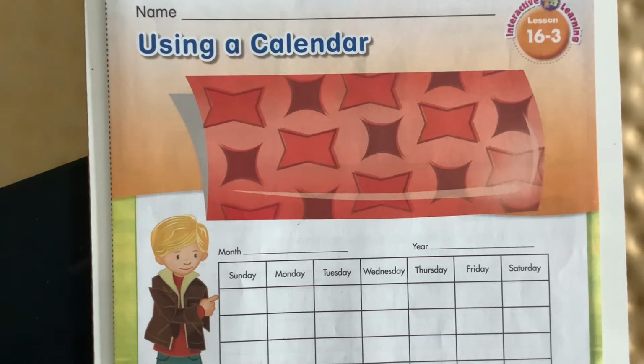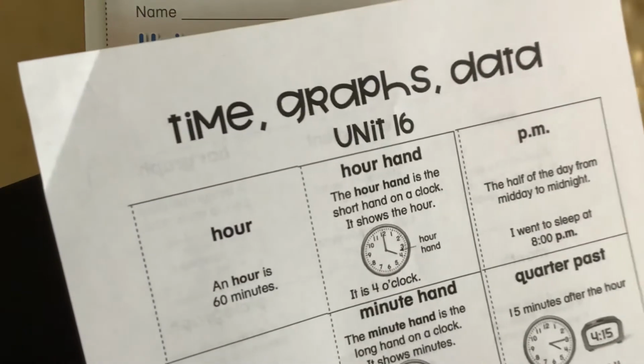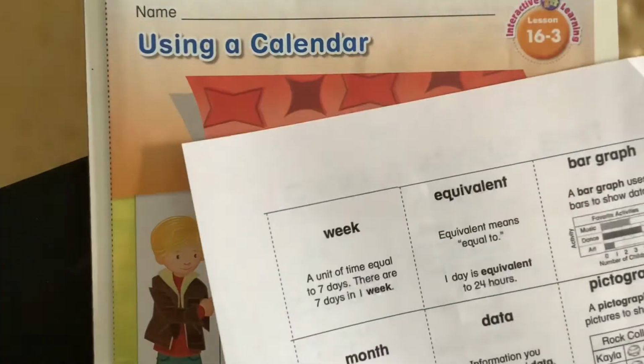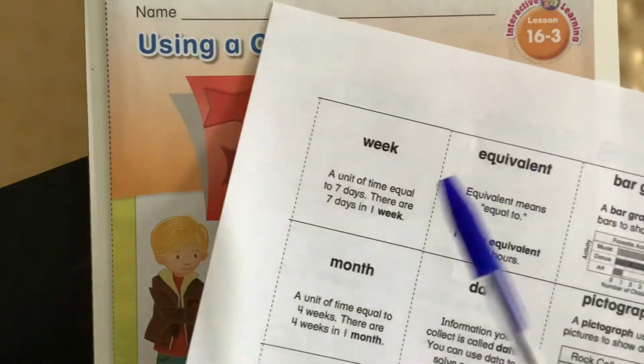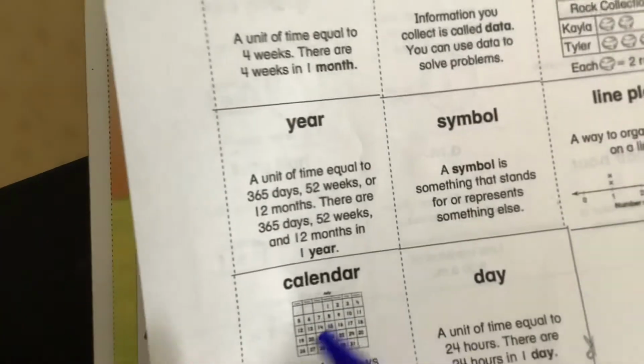16.3, using a calendar. It's very exciting, guys. Also, just to remind you, you do have some vocabulary here: time, graphs, and data. So on the back side, it does talk about week, month, year, calendar. Okay, all these things are in here.